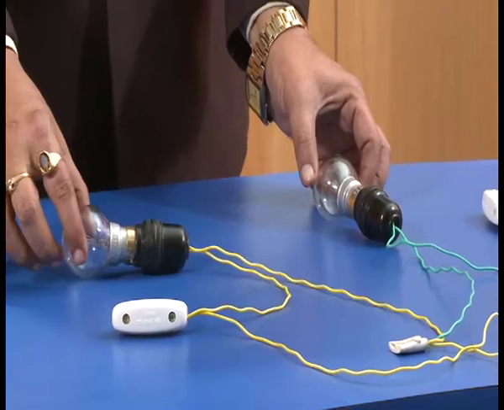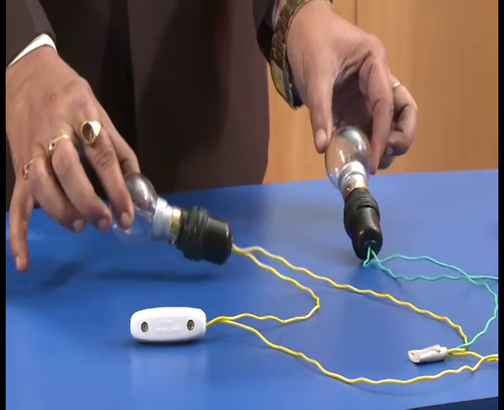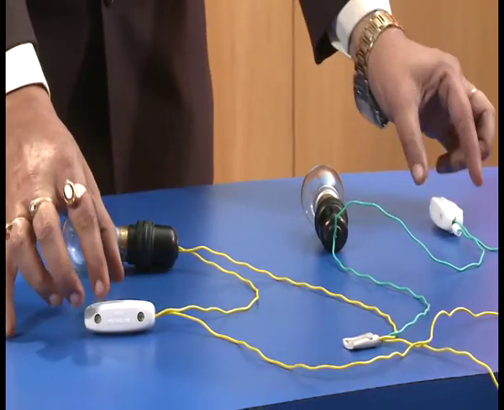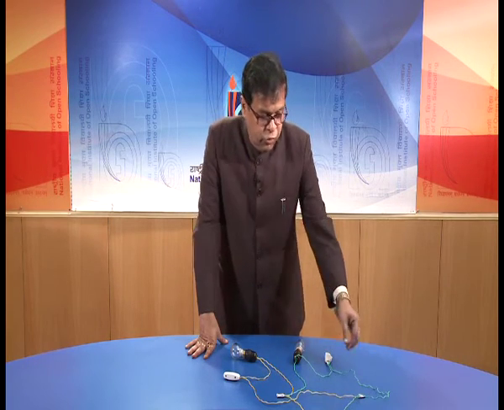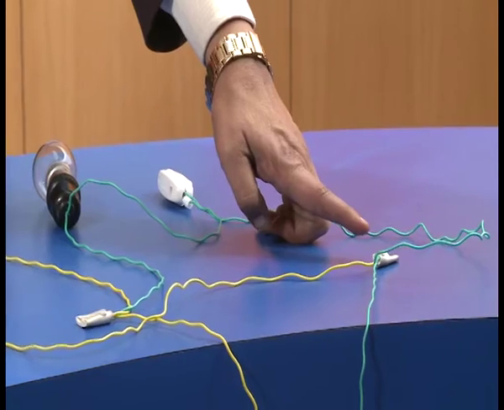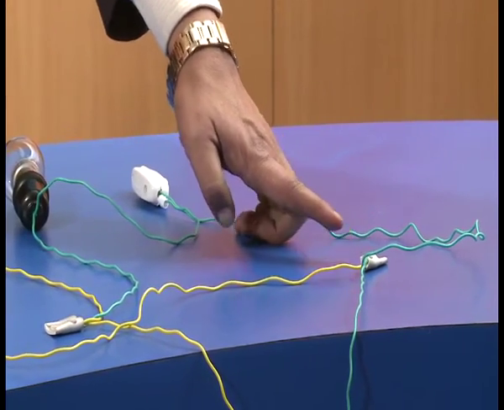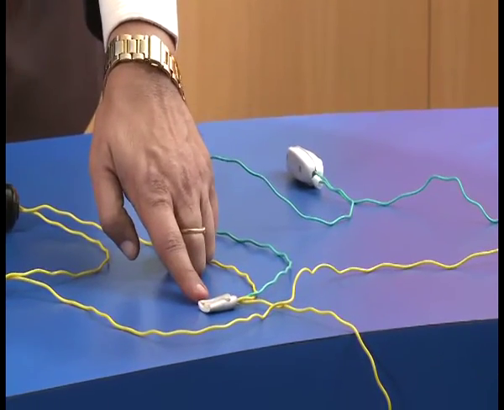As regards components, we have 2 bulbs and 2 switches, an arrangement for connecting them with wires. Now, had it been a DC source, we would have talked about positive and negative. Here we will be talking about phase and neutral. So, this is the phase part and this is the neutral part.